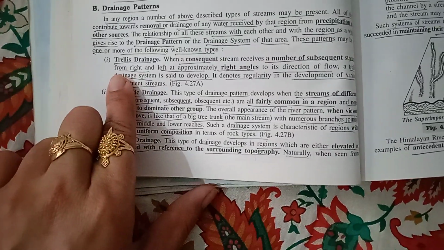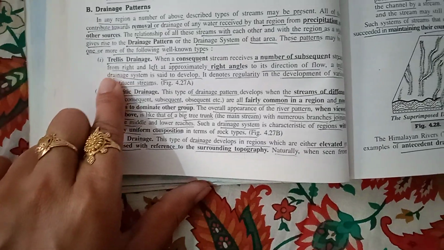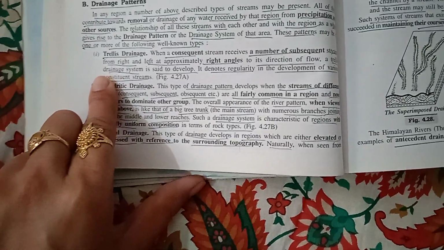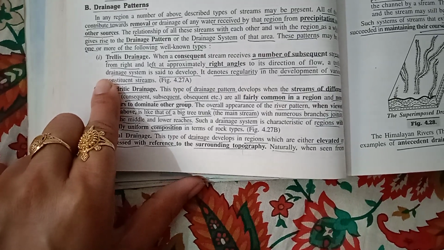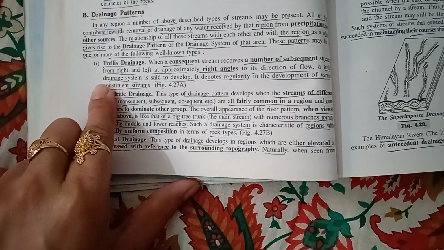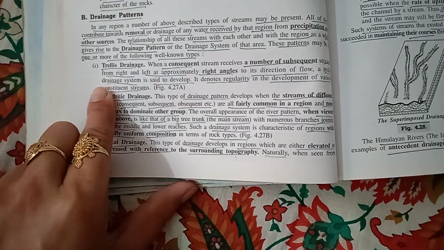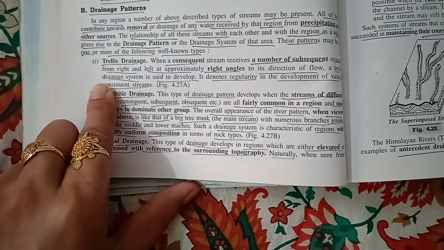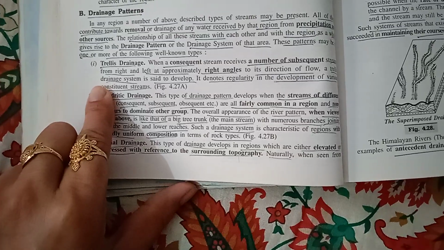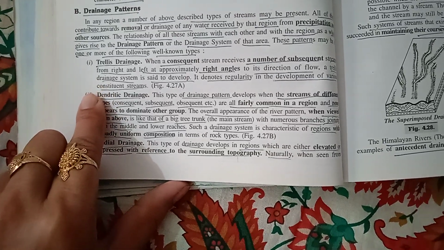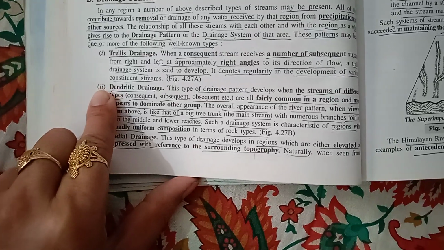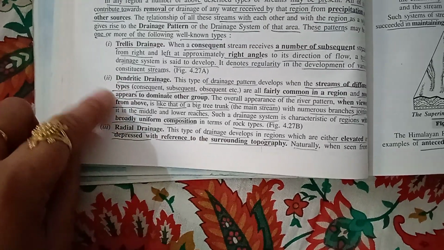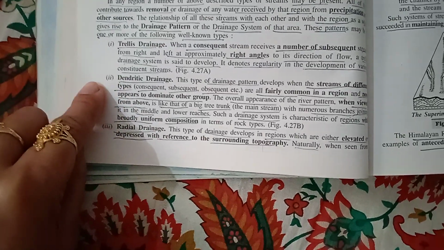Trellis drainage: the parent consequent stream receives a number of subsequent streams from the right and left at approximately right angles to its direction of flow. A trellis drainage system is said to develop. It denotes regularities in the development of various constituent streams.